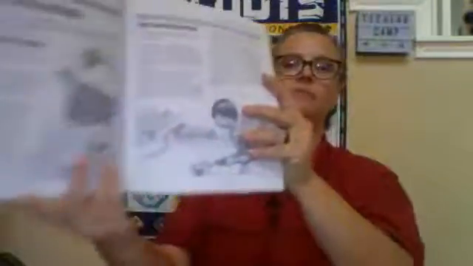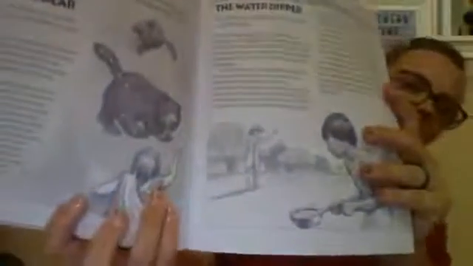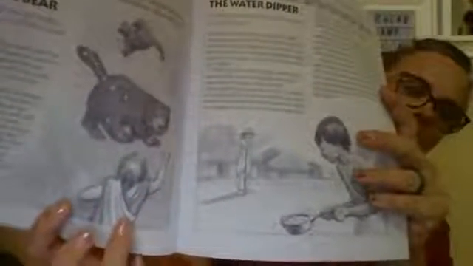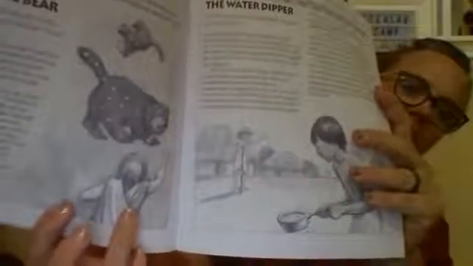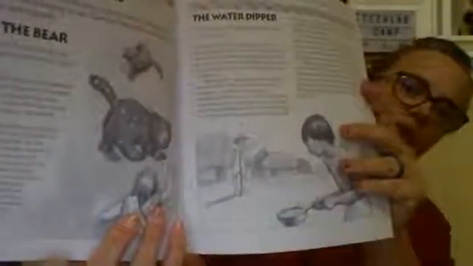Another story, so here's the pictures. Let me try and zoom in. Wrong one. Here we go. There they are, Zeus throwing the bears up into the sky. Now we're going to read the water dipper. That one is a Philippine folktale, and that highlights the dipper in the Big Dipper.